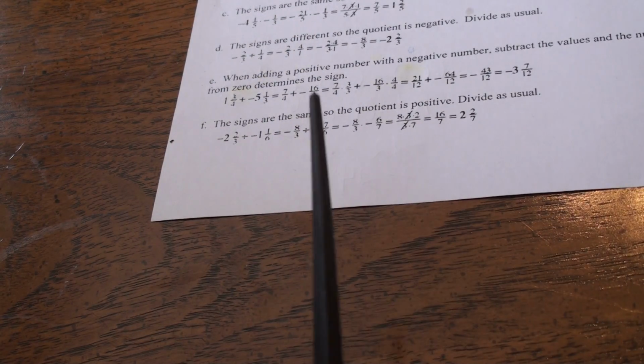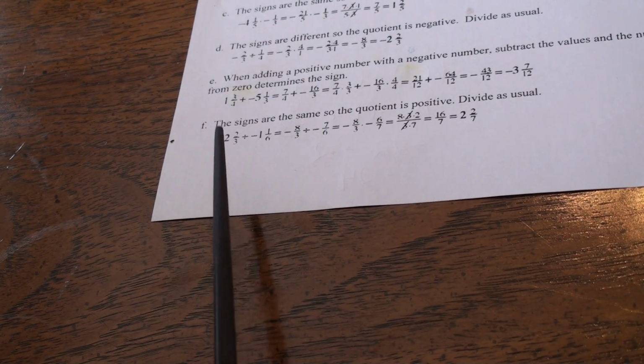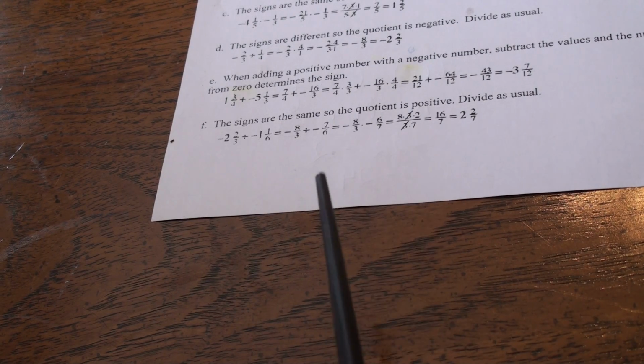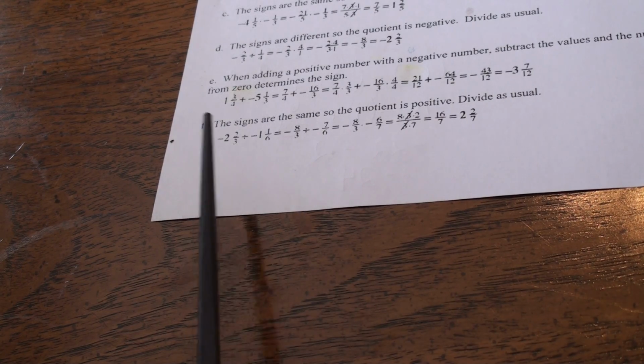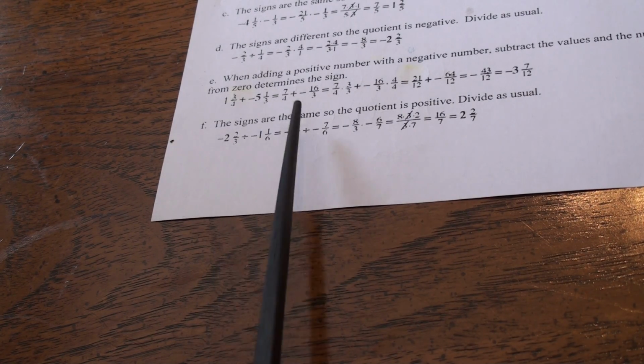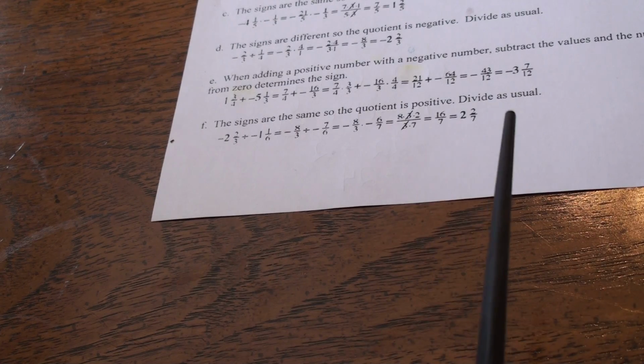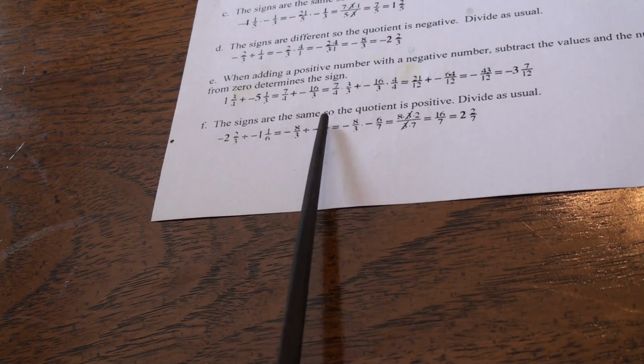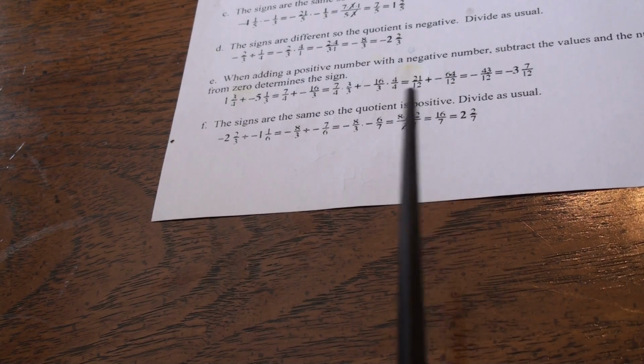For part F, I have negative 2 2/3 divided by negative 1 1/6. So again, I need to convert my mixed numbers into improper fractions. 2 times 3 is 6, plus 2 is 8, and my denominator stays 3. 1 times 6 is 6, plus 1 is 7, and my denominator stays 6.